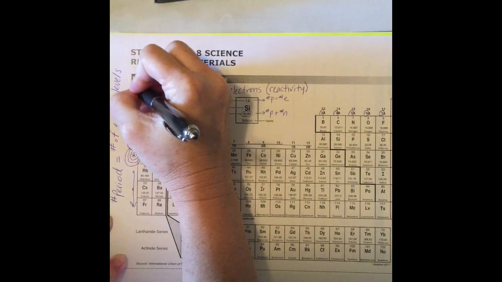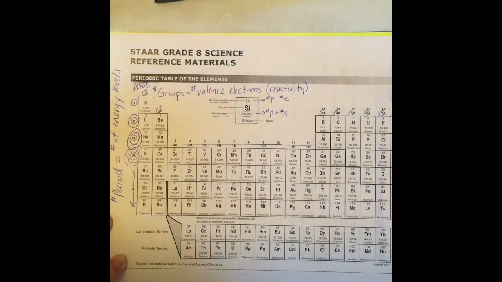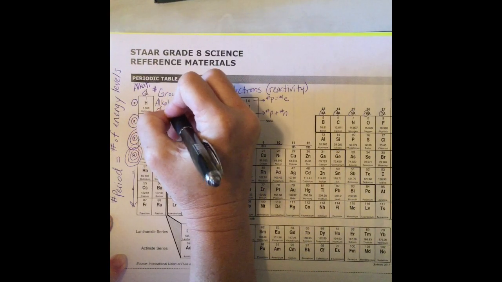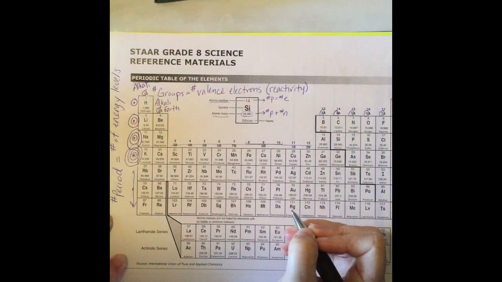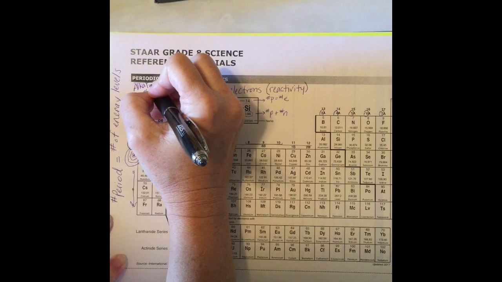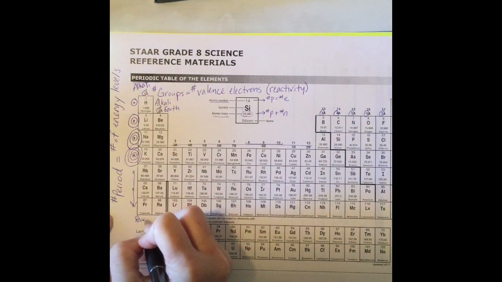Okay, let's look at some specific groups. So group 1, they are the alkali metals. Okay, they have one valence electron and they're highly reactive. Group 2, they are the alkaline earth metals. They have 2 valence electrons and they're also very reactive, just not as much as the alkali metals.